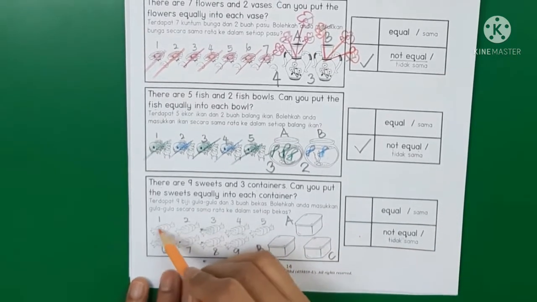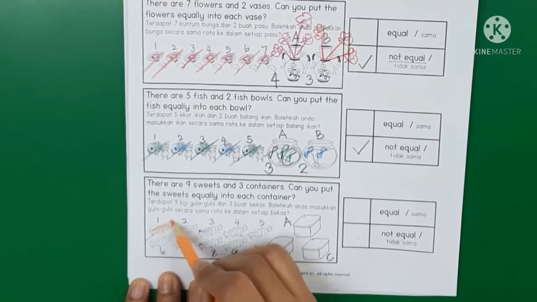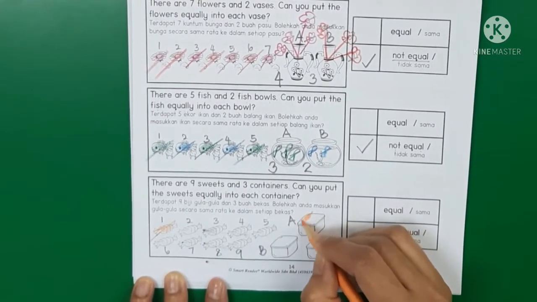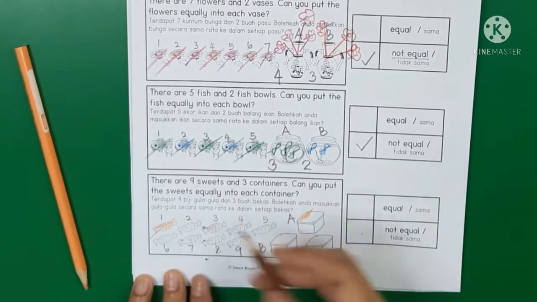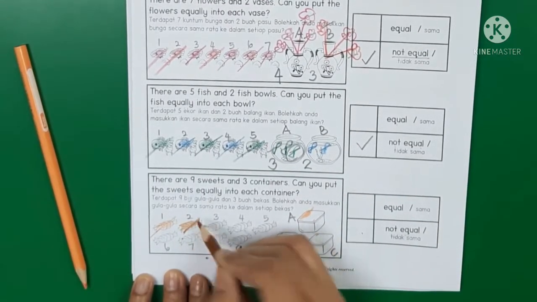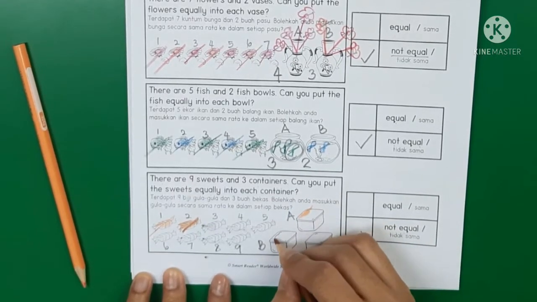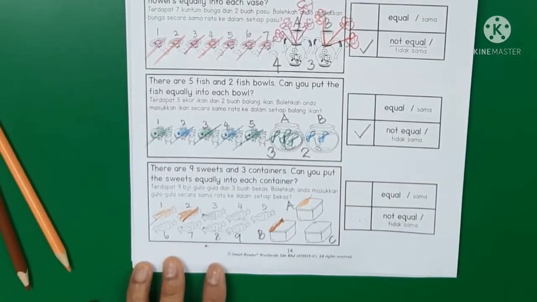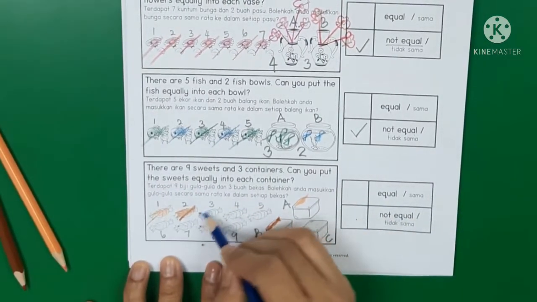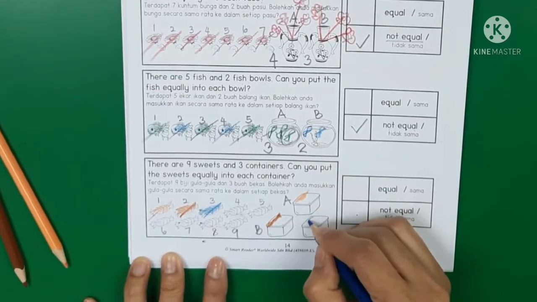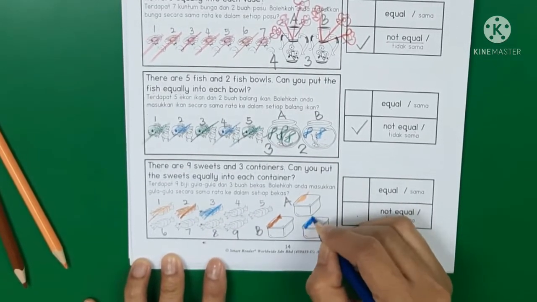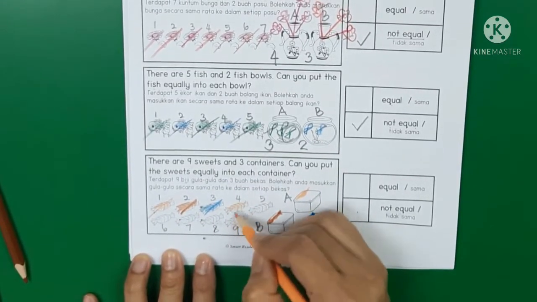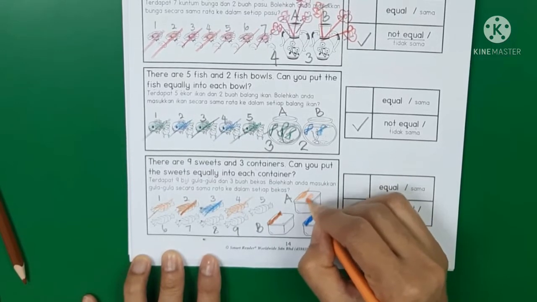We are going to put the first sweet into container A. The second sweet into container B. The third we are going to put into container C. Again, the fourth sweet we are going to put into the first container.